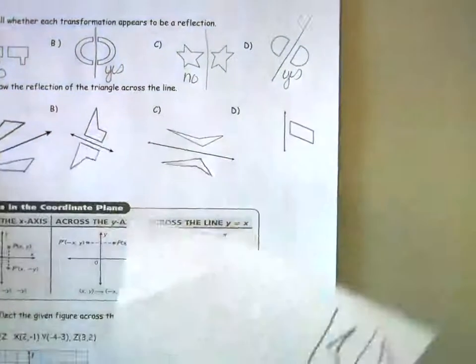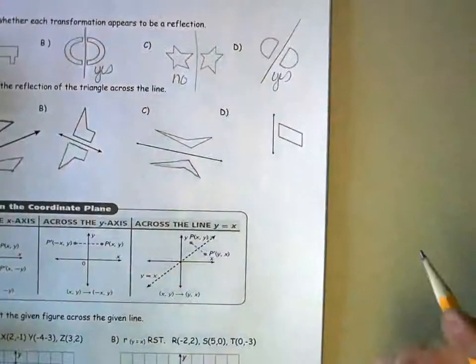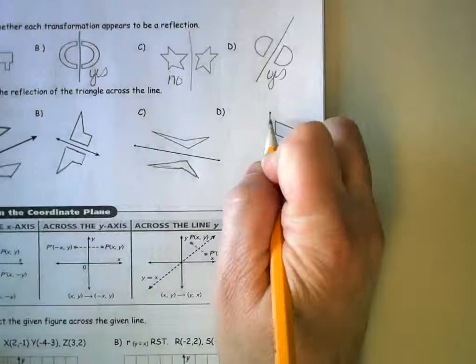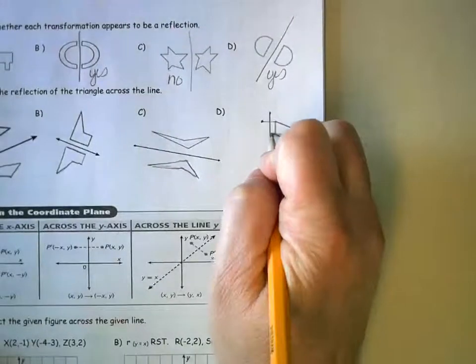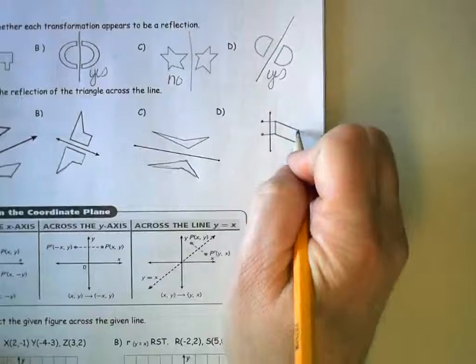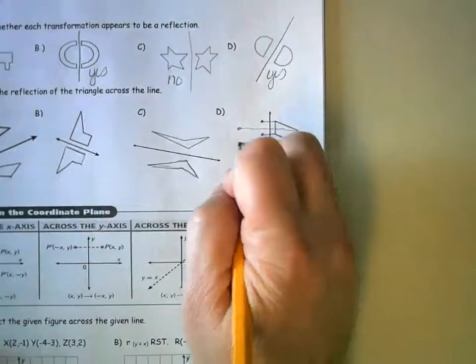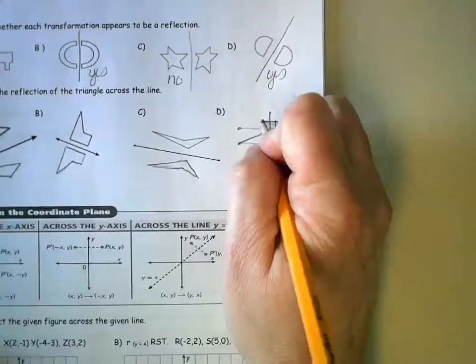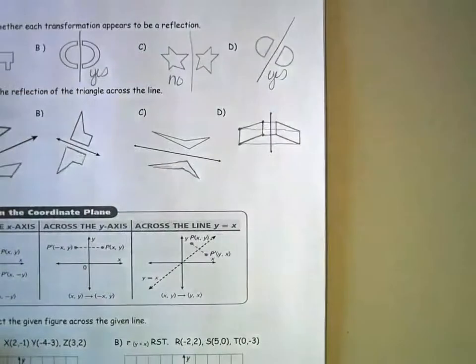And if you're at home and you don't have tracing paper, you can use just regular computer paper, or you can also sometimes just kind of eyeball it. Perpendicular, perpendicular, perpendicular, and perpendicular. And that's just kind of a sketch.